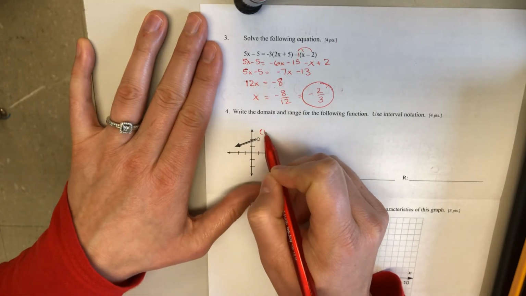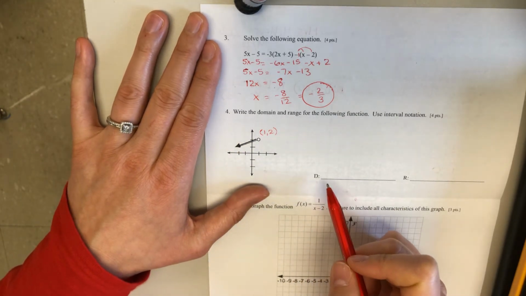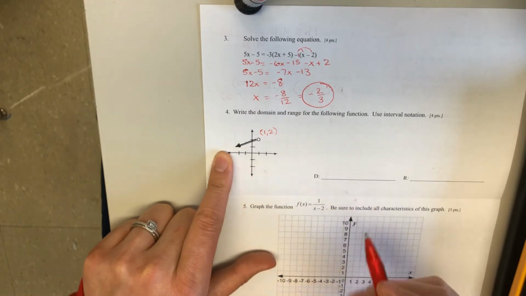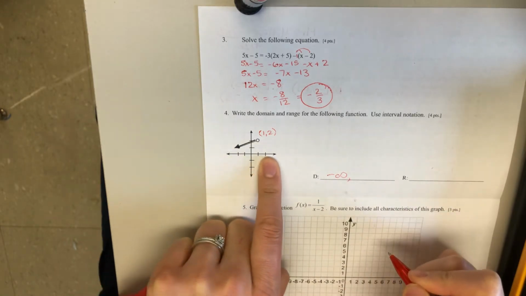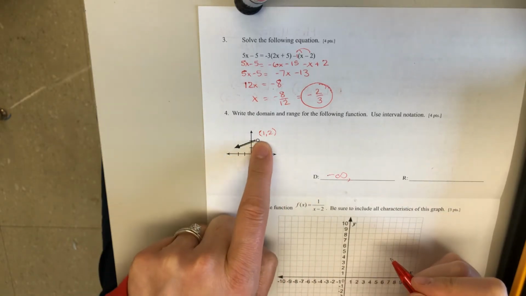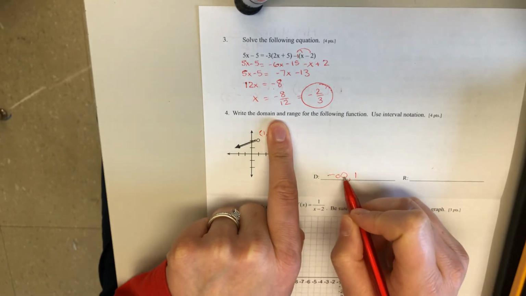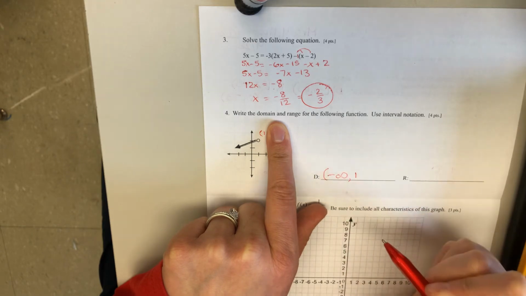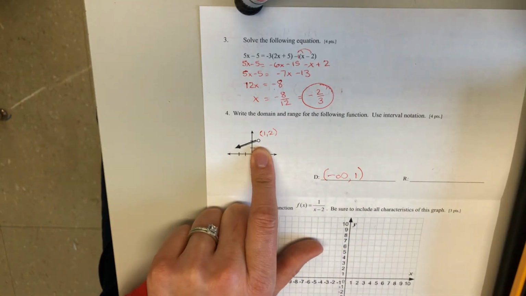This ordered pair is 1, 2, okay? Domain means X values. So when I go to the left, it actually goes to the left forever and ever and ever. Always left first, then the right, okay? The right ordered pair has 2 numbers, but domain only cares about the X value, so it's negative infinity, 1, okay? Infinity and negative infinity always have parentheses. This is an open circle, so there's a parenthesis there as well.